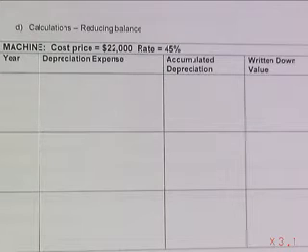So for Dawson Enterprises, you'll remember they purchased the machine for $22,000. They expected that to yield them a future economic benefit for 4 years, and there was a salvage value at the end of that time of $2,000.